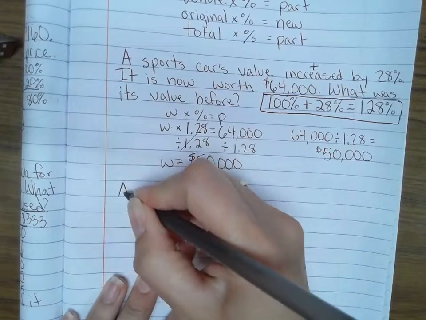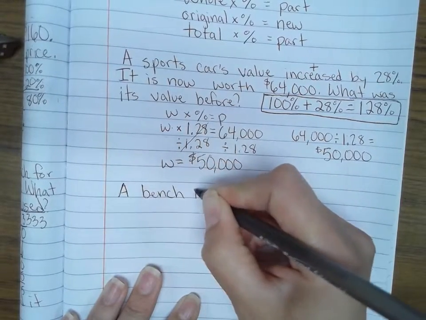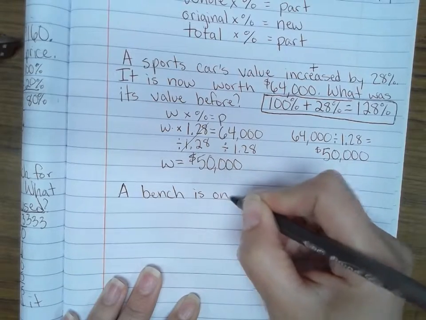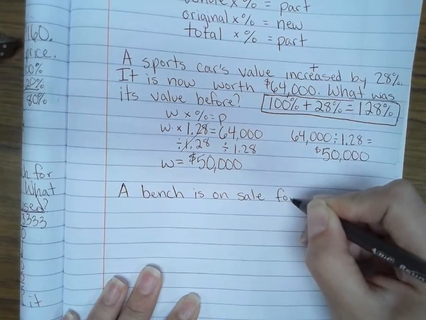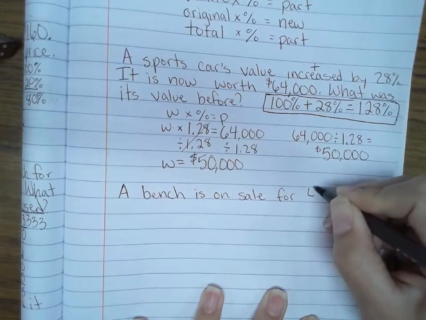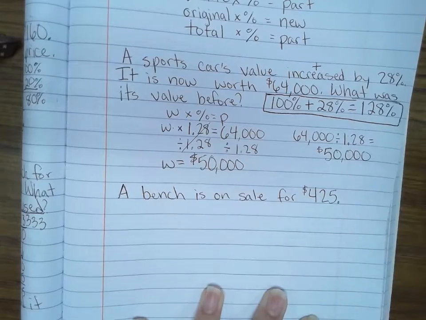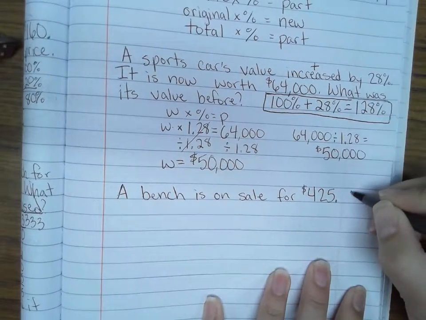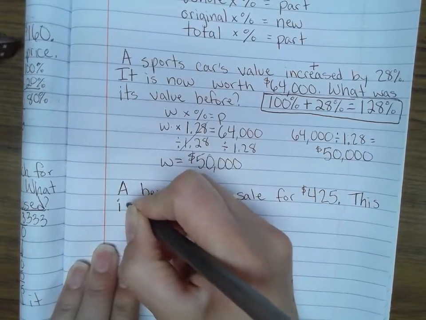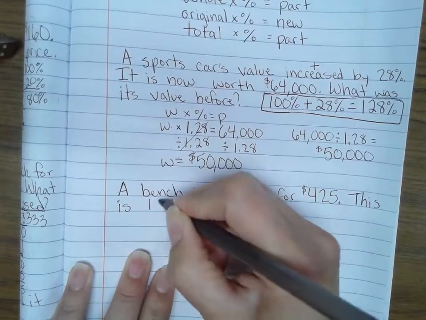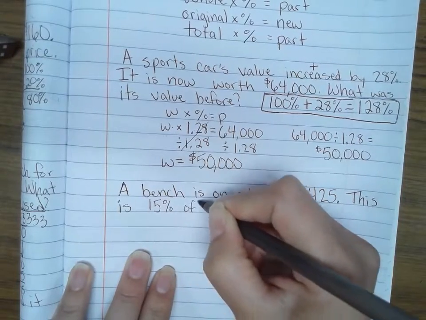A bench is on sale for $425. This is 15% off the original price.